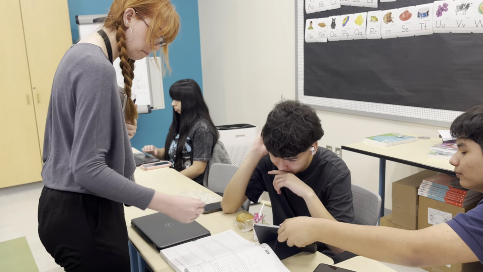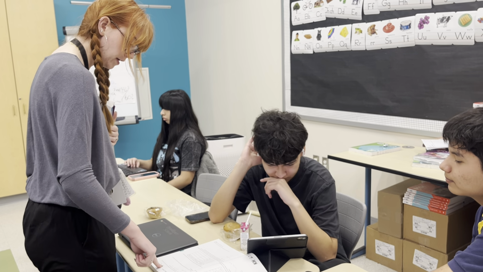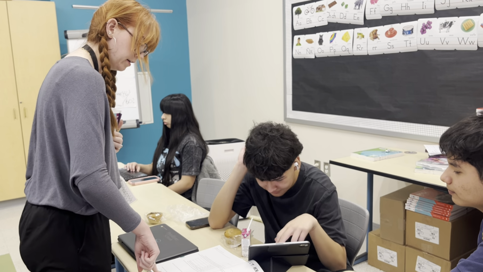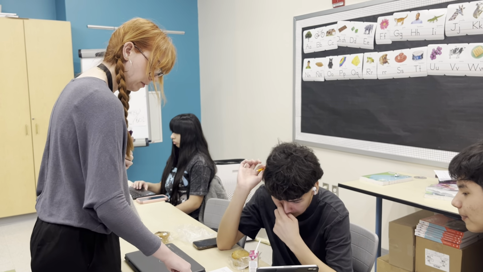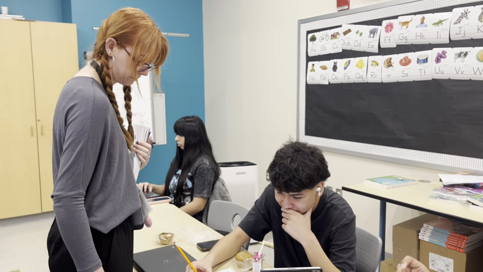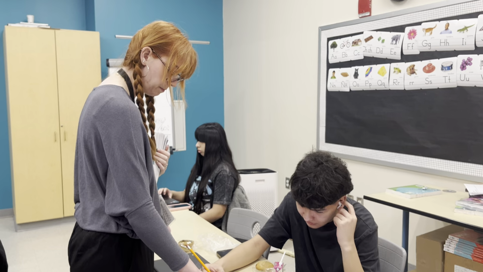Your vertex is the bottom of that U. So go find that point there that you have in your notes and click on it. Click it. Take the first number you see and put it in this box. Good. Now type in this one.